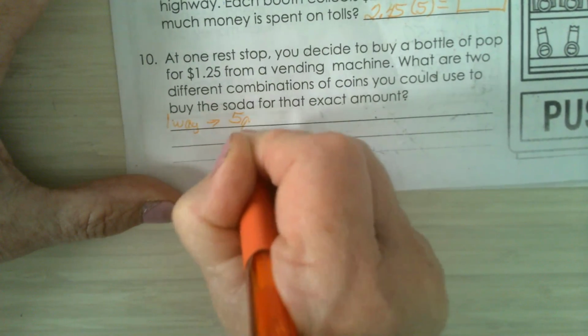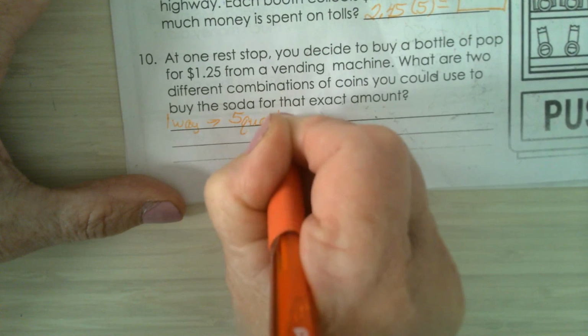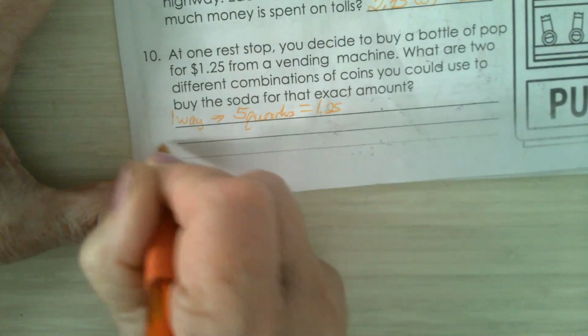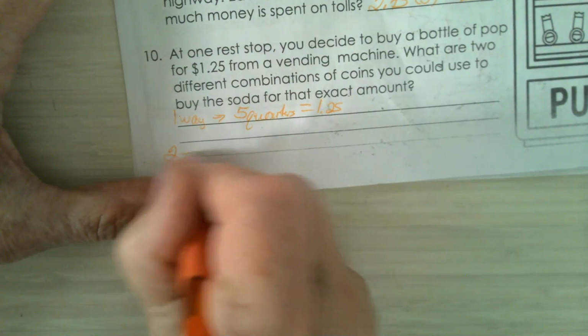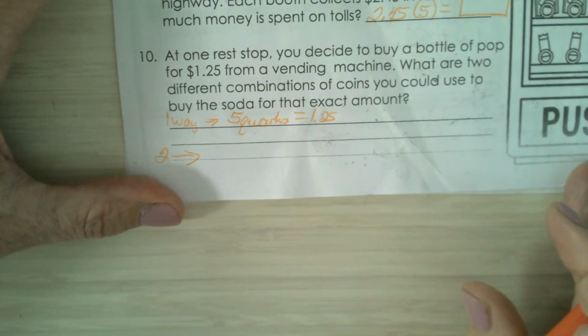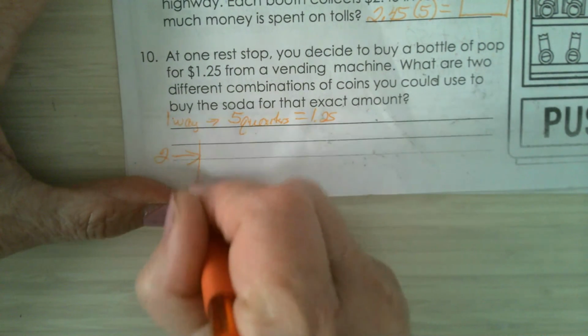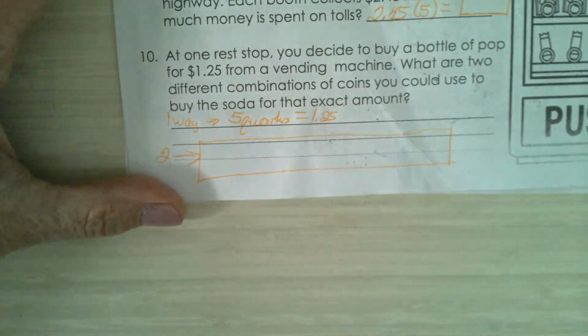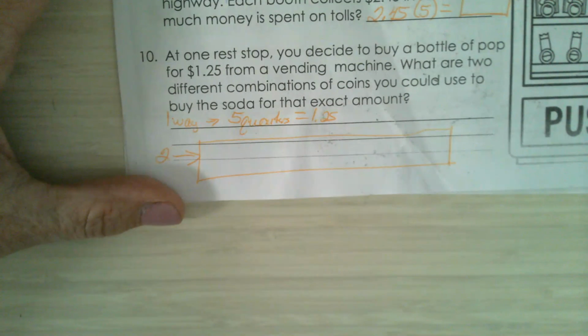5 quarters equals $1.25. Now you have to do the second one. Give me another way that you can get $1.25 with coins. And you have to do that, and I will be looking for that. And then we have the packet done.